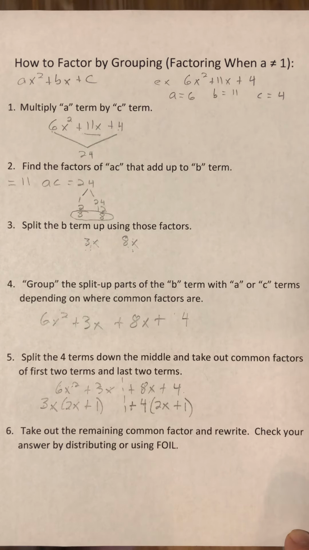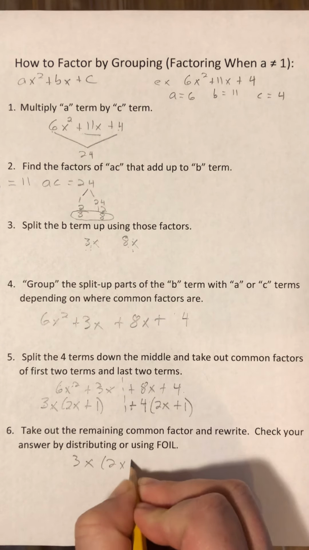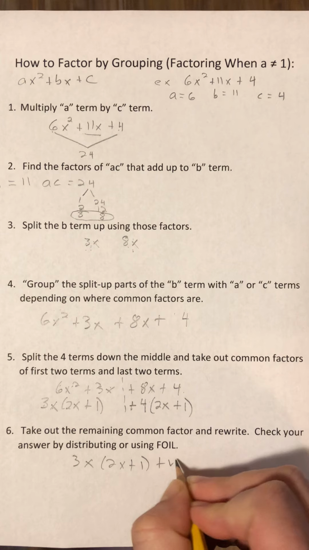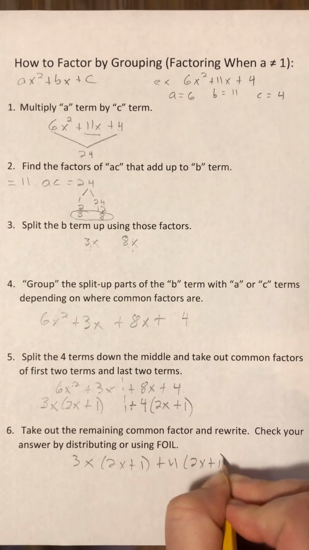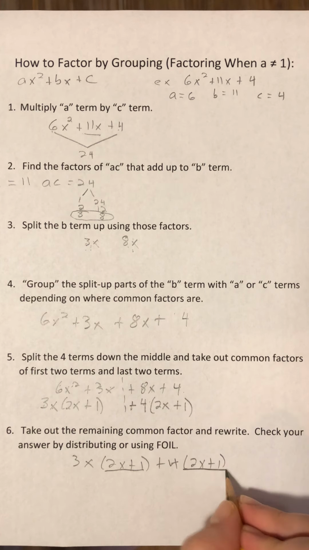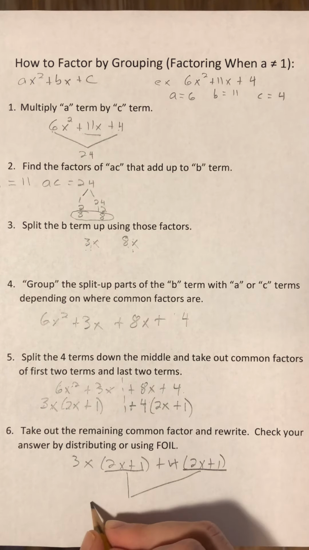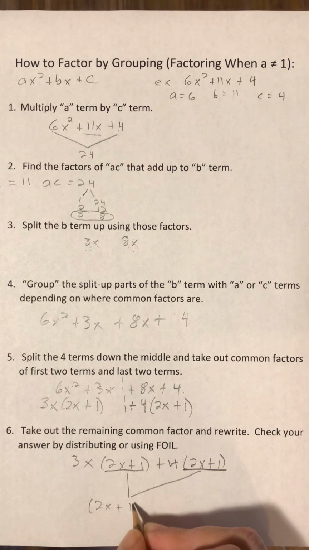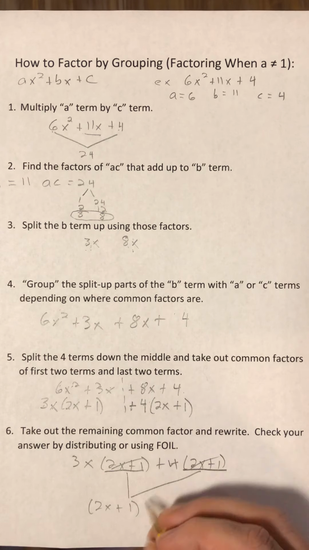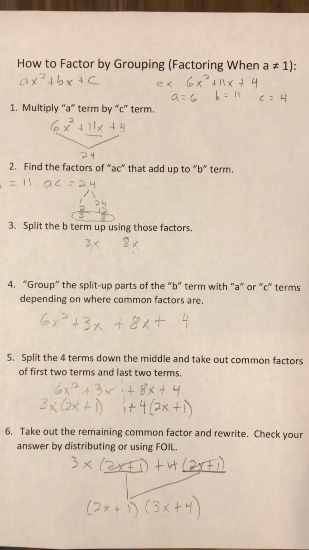I'm going to take out the remaining common factor and rewrite it. So I've got 3x times 2x plus 1, plus 4 times 2x plus 1. And if you look, I have a common factor here, 2x plus 1. So I can take out the 2x plus 1 from both sides, and I'm left with 2x plus 1 times 3x plus 4. Okay, guys?